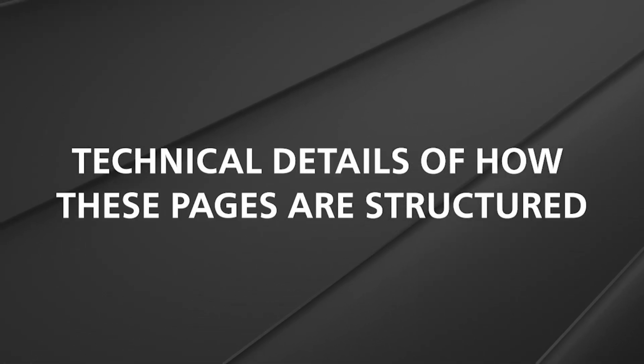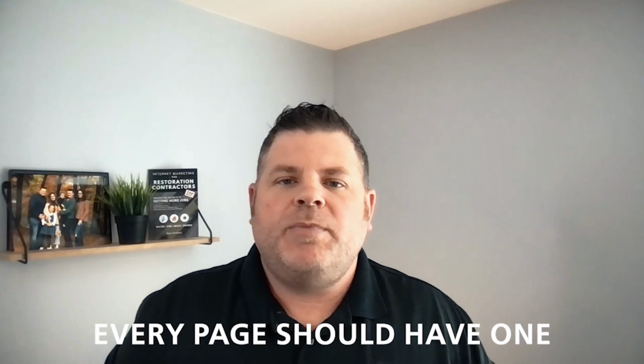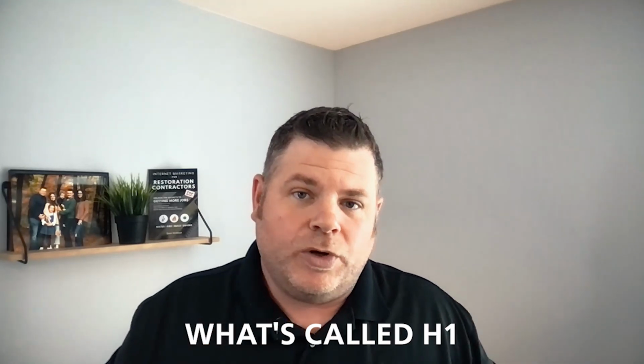The final piece of telling Google what you're about is the technical details of how these pages are structured. Every page should have what's called an H1. H1 is basically the title of that page. And think about it: that book behind me right there, if it had multiple titles, it's very unclear what that book is about. So when you create a page for water damage restoration, you want to make sure it says emergency water damage restoration services provided in main town, right? So you want to make it very clear by having just one H1 on that page.